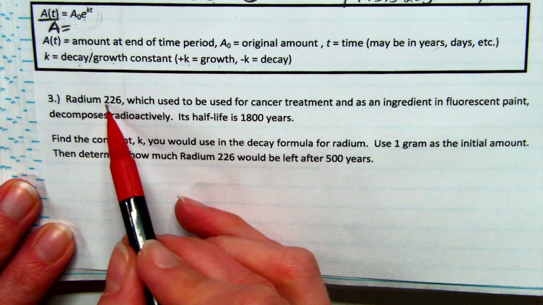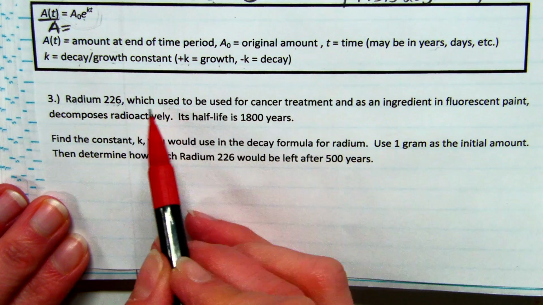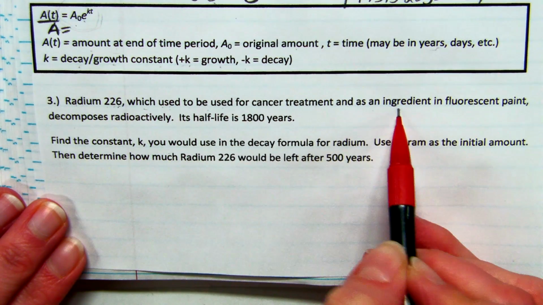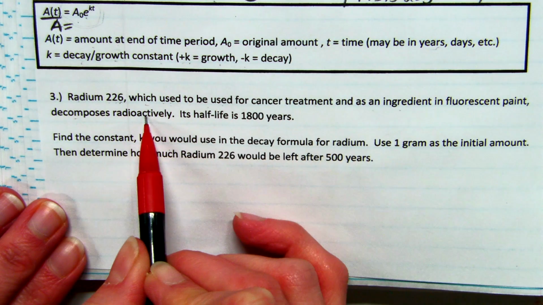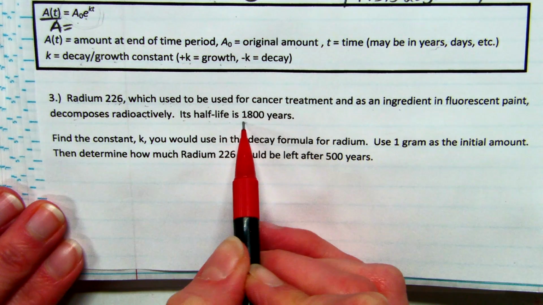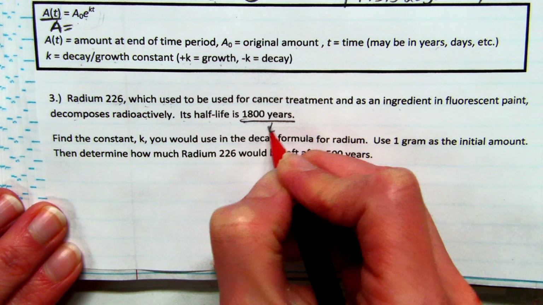So radium-226, another radioactive isotope, which used to be used for cancer treatment and as an ingredient in fluorescent paint, decomposes radioactively. So this is a little bit like our half-life problems. Its half-life is 1,800 years. That's going to be time.